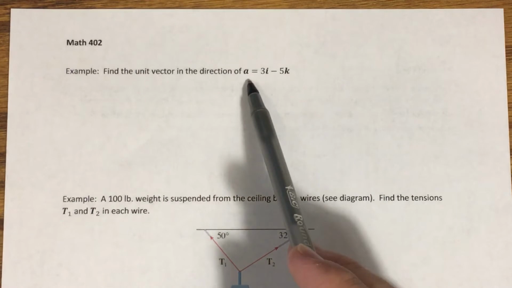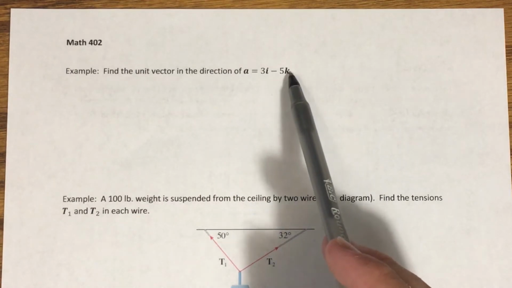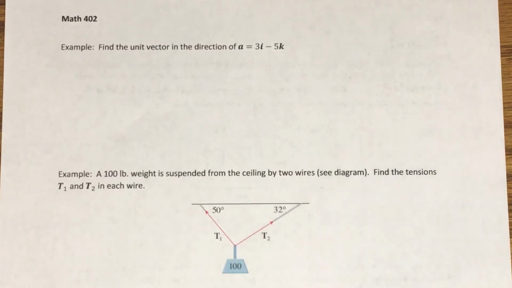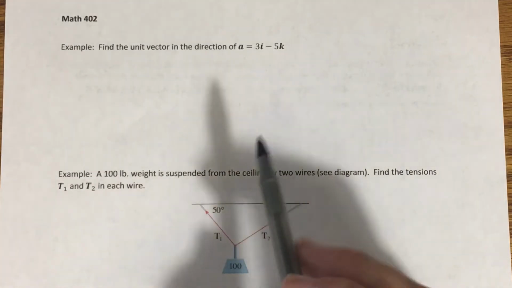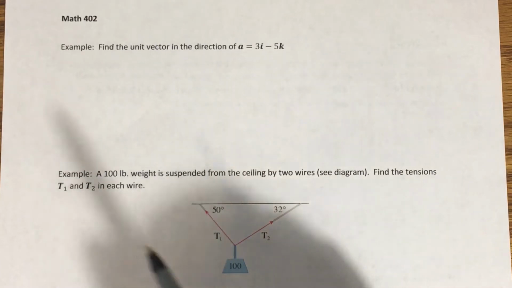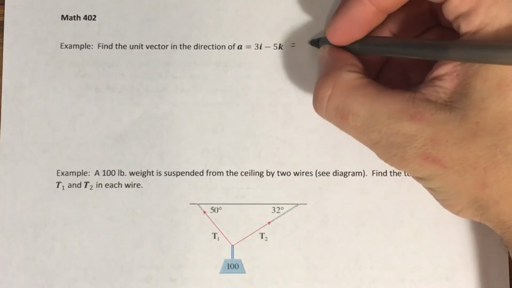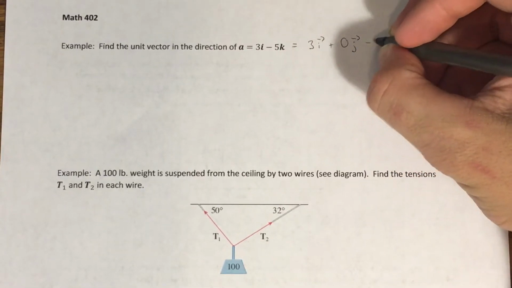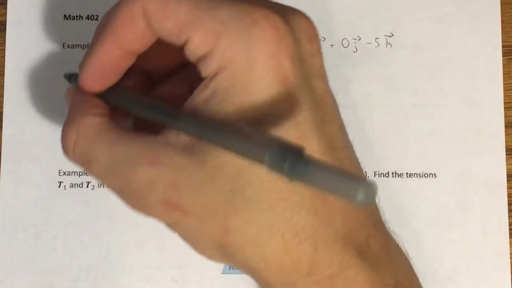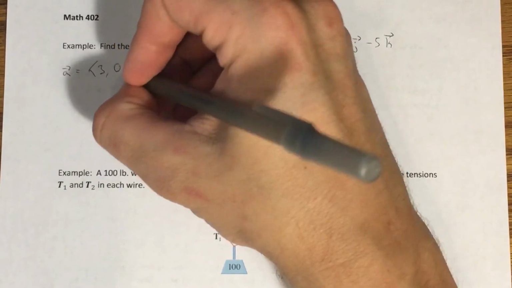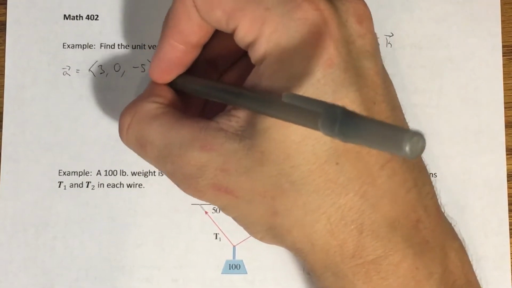So here I'm saying a equals 3i minus 5k. The fact that there's a k there means that this vector must be in 3 space, because k is not a standard basis vector in 2 space. We only have i and j there. However, one of the standard basis vectors in 3 space is j, and that appears to be missing. That's not a problem, because technically what this is, is 3i plus 0j minus 5k. And that tells me that the vector a in component form could also be written as 3, 0, negative 5.